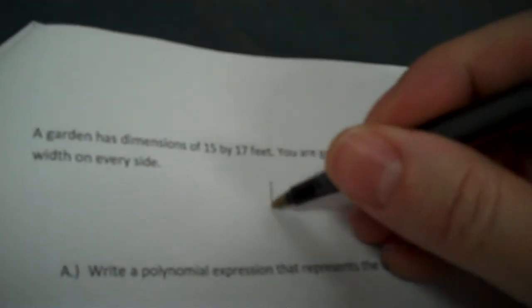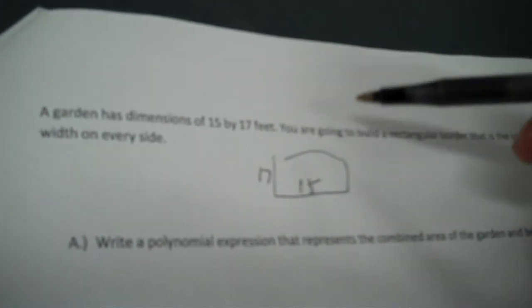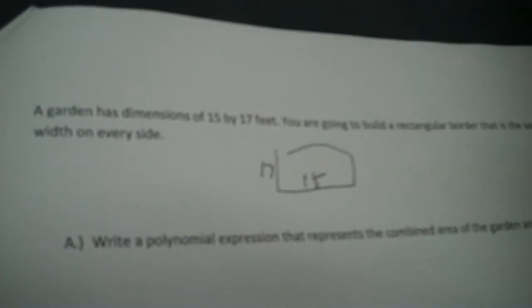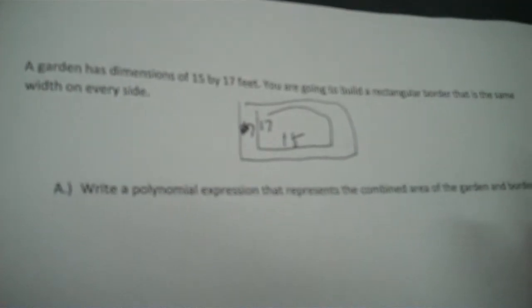Okay, now there is a story problem. A garden has dimensions of 15 by 17 feet. You're going to build a rectangular border that is the same width on every side. Okay, so draw the rectangle. You have 15 by 17. I know that's messed up because 17 is longer than 15. It don't matter. Okay, put it inside though. Now we're building a border on the outside.